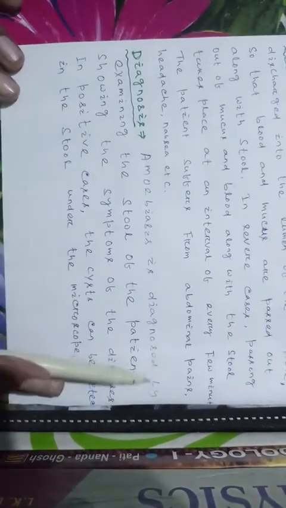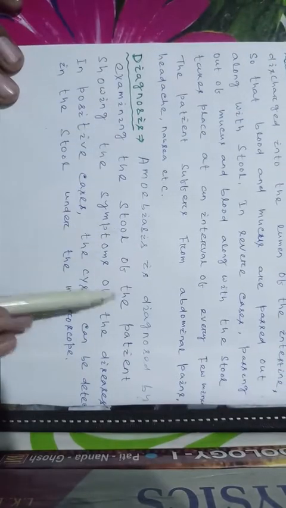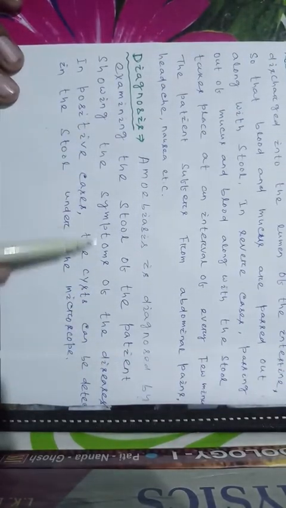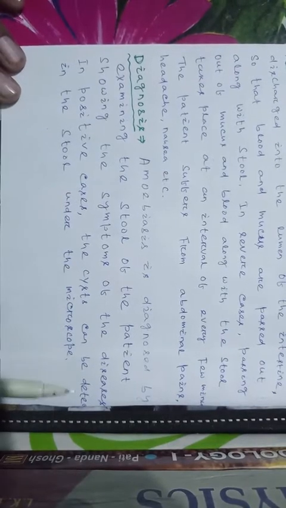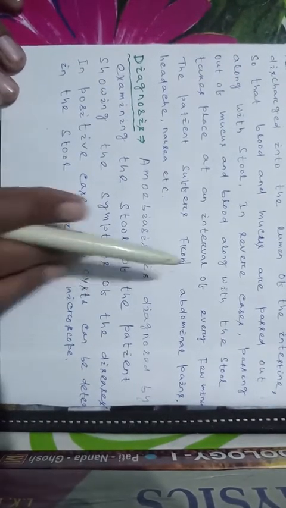Diagnosis. Amoebiasis is diagnosed by examining the stool of the patient. The cysts can be detected in the stool under the microscope.